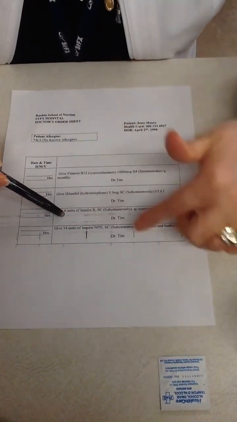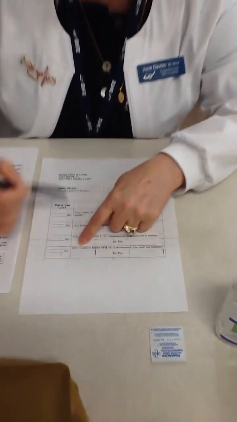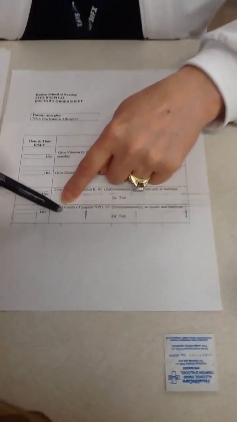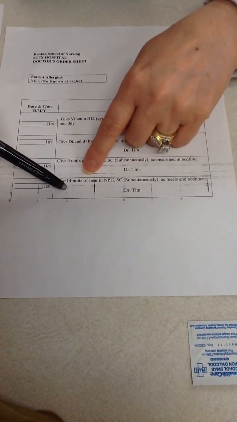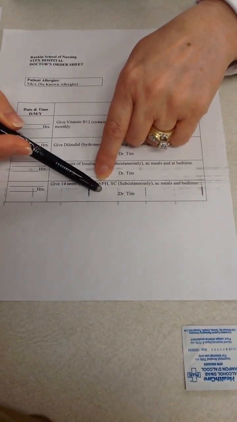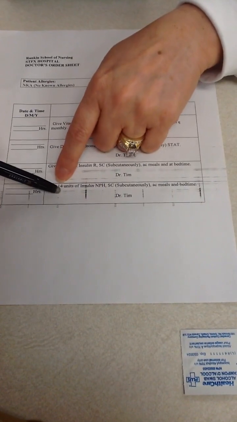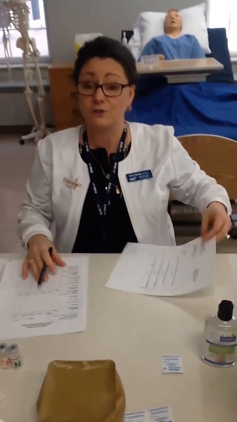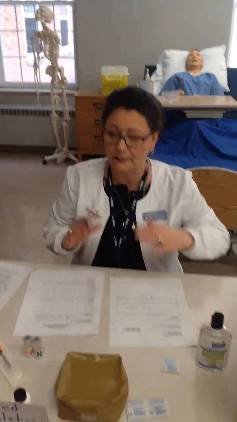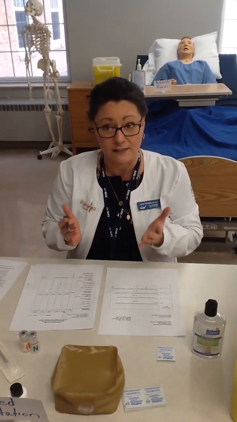And then we're going to be mixing insulin, so I have the second order. I have patient name, any allergies, and a health card number. I have the drug name, the dose, the route, the frequency, and a doctor's signature. So the components are all there for my doctor's order. I don't need to call the doctor back and clarify anything, which is exactly what I'd have to do if all those things weren't in place.